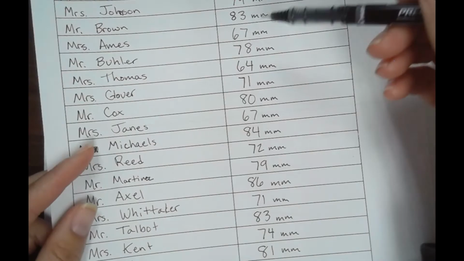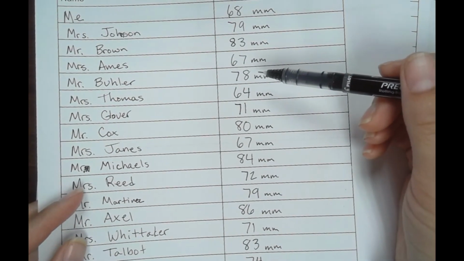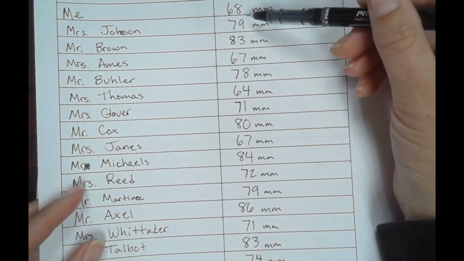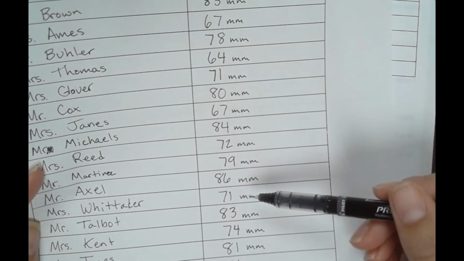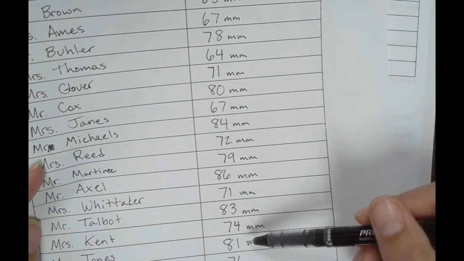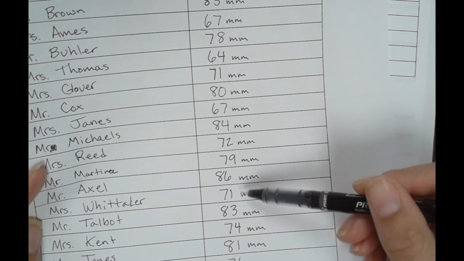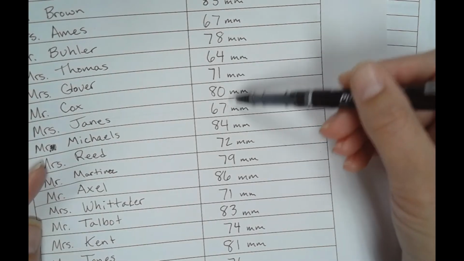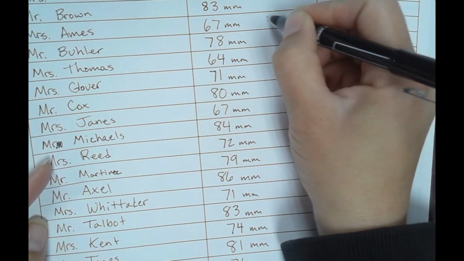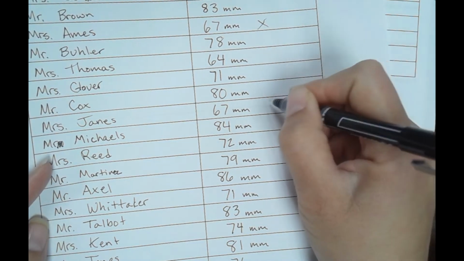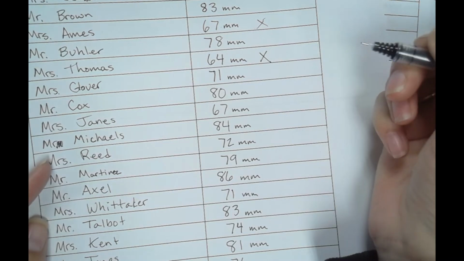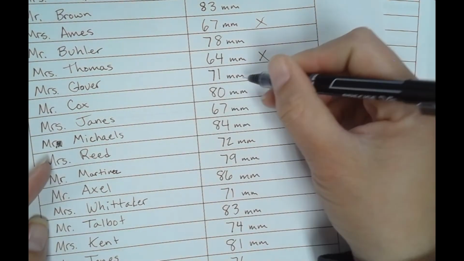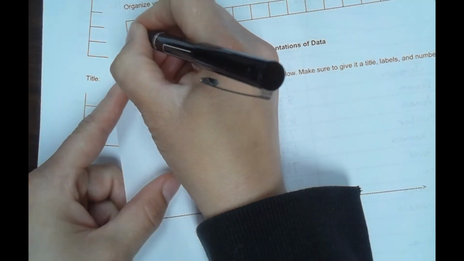Now remember you're doing this example in your notes, so you're following along. So let's find the smallest number on here. I think 67 is the smallest finger I've seen. 2 of those. So I got 2 67s. So I'm just going to put an X on them so that I remember. Oh, 64. Look at that. 64 is smaller than the rest of those. I see nothing else. So 64 millimeters is going to be the smallest one. So I'm going to write 64 here.